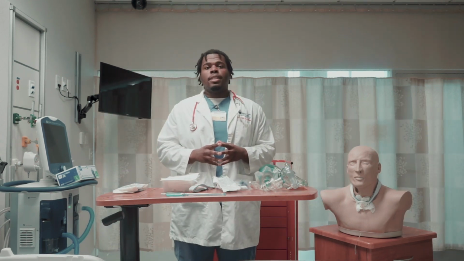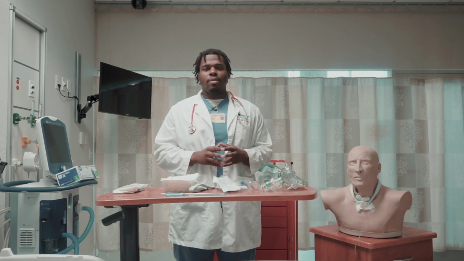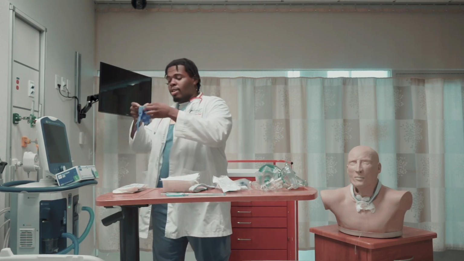After gathering all the necessary equipment needed for this procedure, you're going to wash your hands and don the appropriate PPE. Wash hands, don the appropriate PPE.